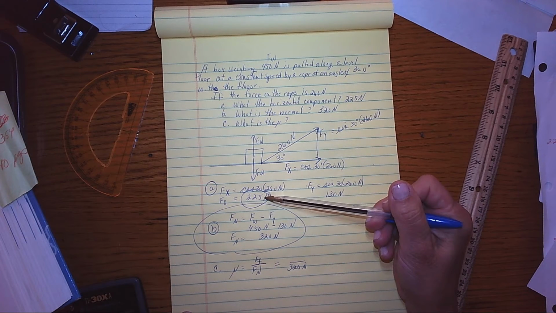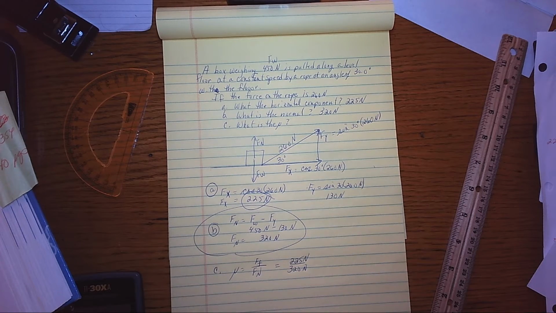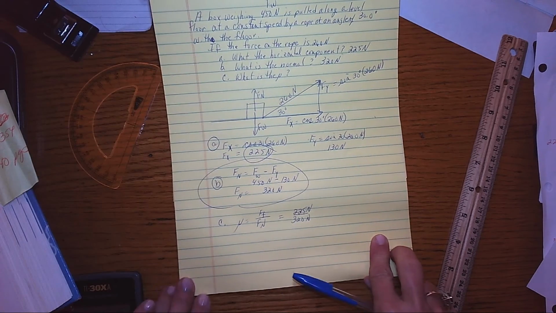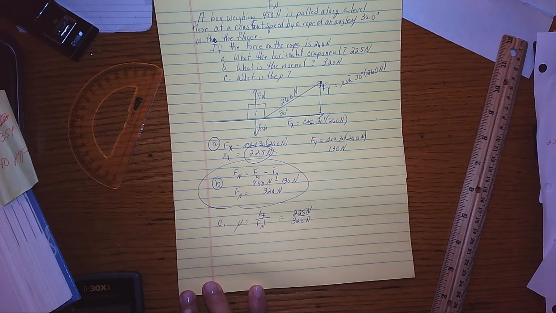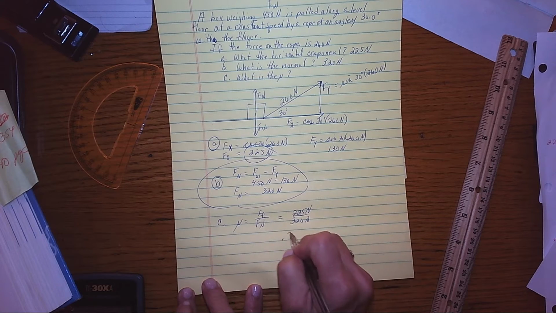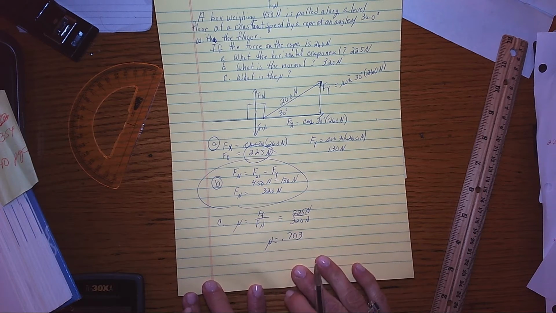The friction force is going to be equal to, but opposite, the horizontal component. So we say 225 divided by 320. The coefficient of friction is 0.703.